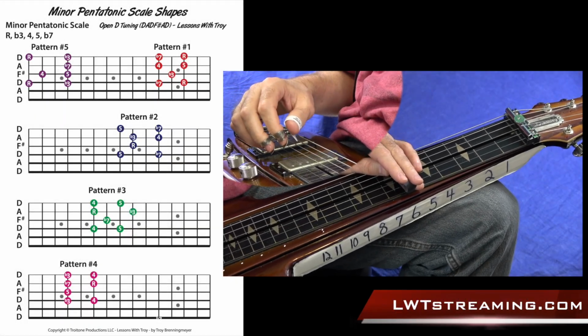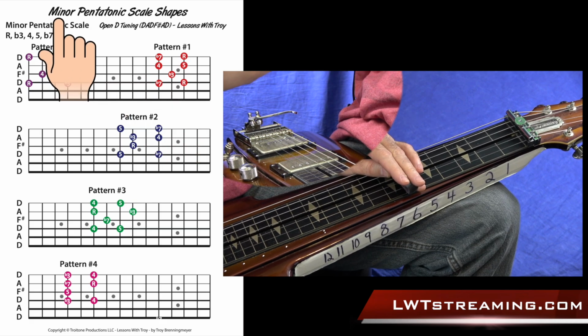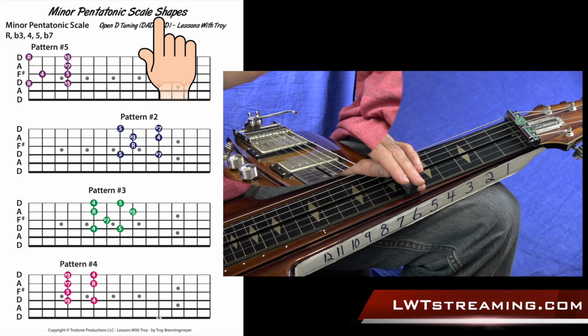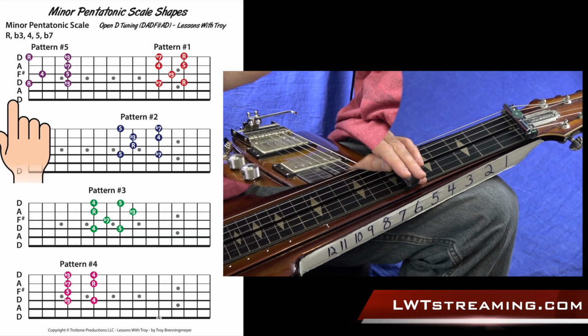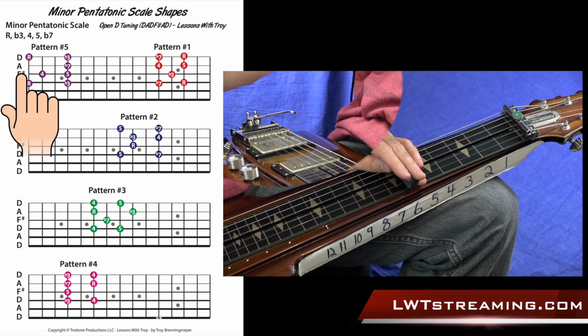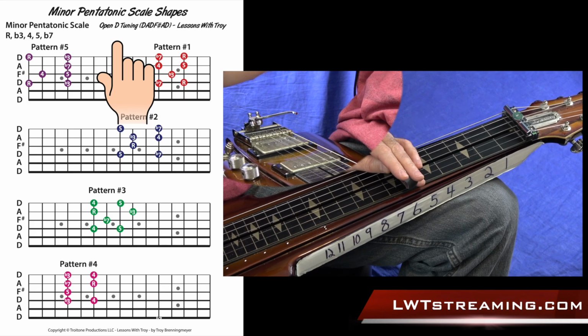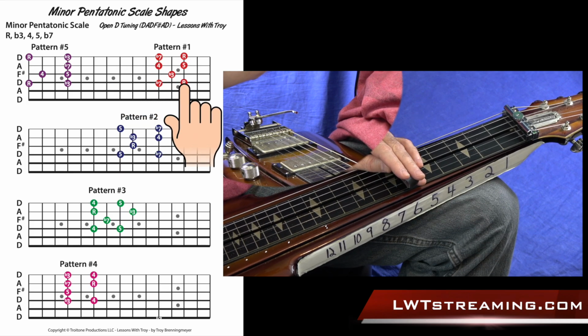I'm Troy Brenningmeyer. Well, in this lesson, I wanted to go over this diagram that I made for the minor pentatonic scale shapes. We're in open D tuning, so as you can see over here to the left, D, A, D, F sharp, A, D. And I just wrote out these patterns for your top four strings.